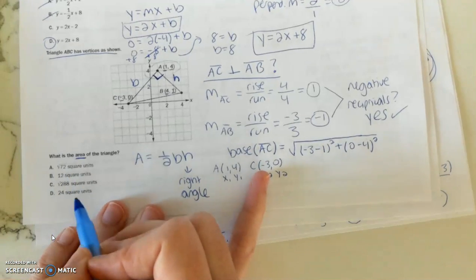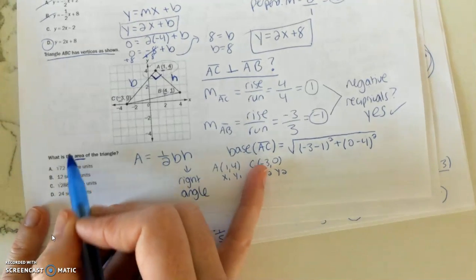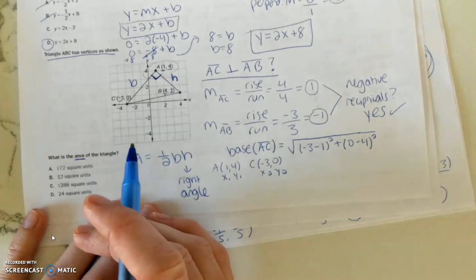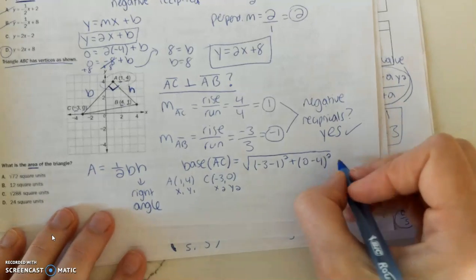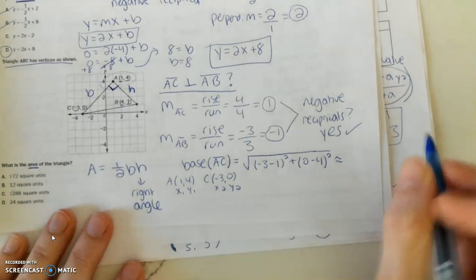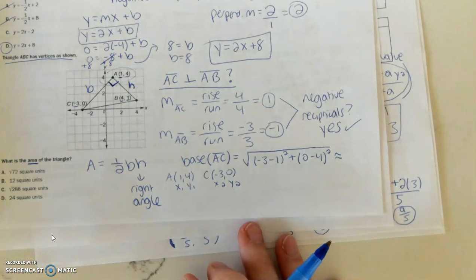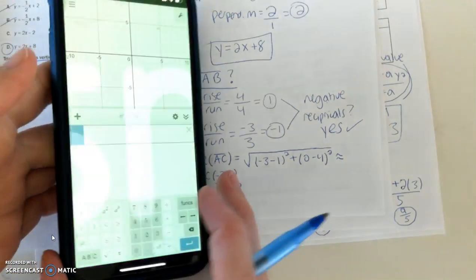Now if you look, our answer choices are going to be in square root format. So I'll show you, if you're using Desmos, we'll do this 2 ways. I'll get the decimal approximation, and then we can walk through how we actually calculate the simplified radicals. So what I want you to do is go to your Desmos app, and let's just put this in.